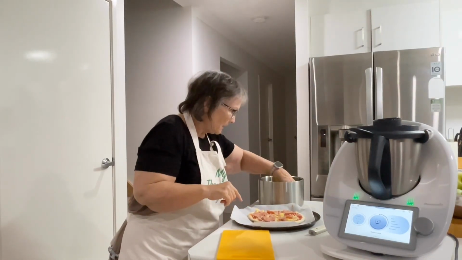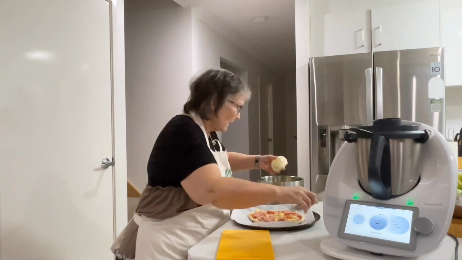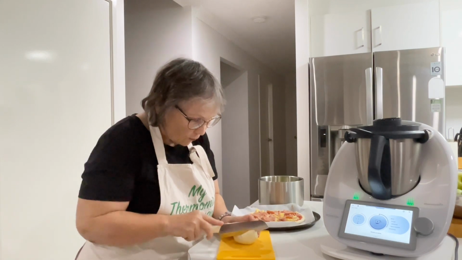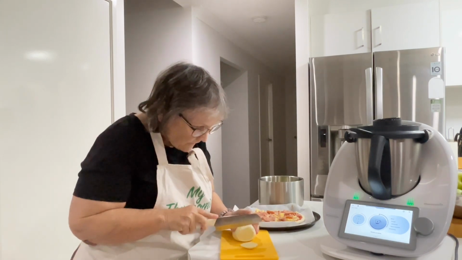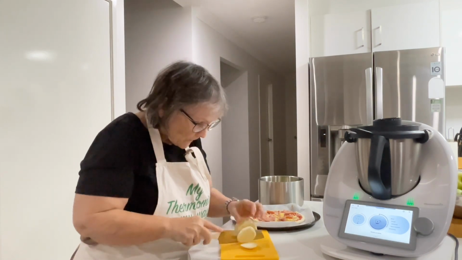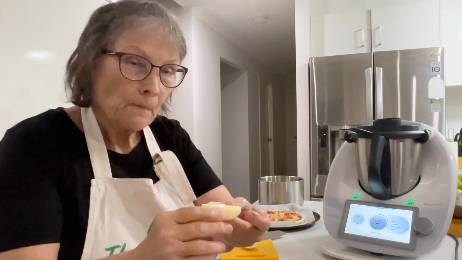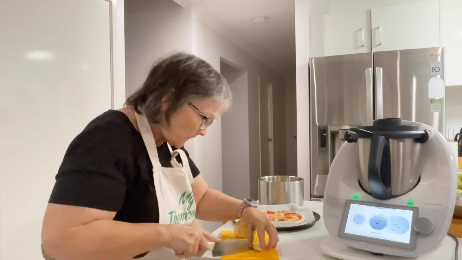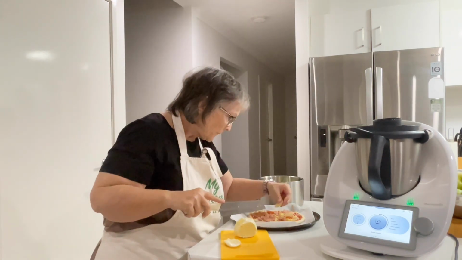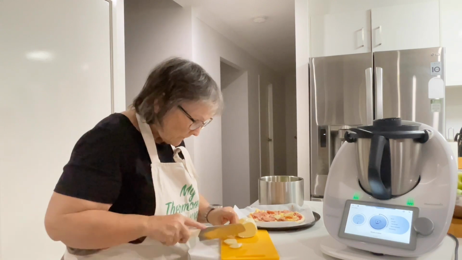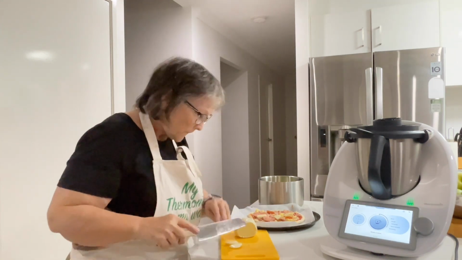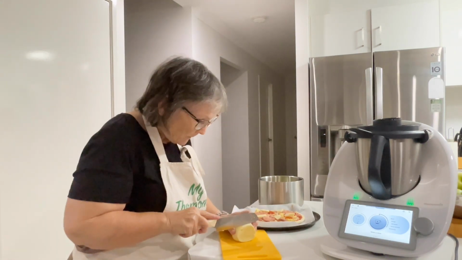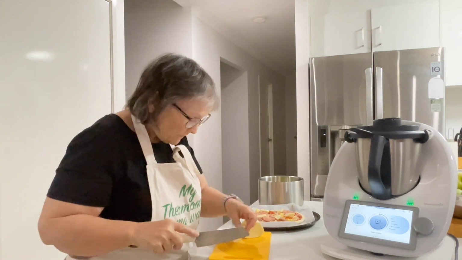Alright, we've got a little tiny pizza made. And our mozzarella cheese is not quite so hot. And we're going to chop this up and put some nice pieces on there.